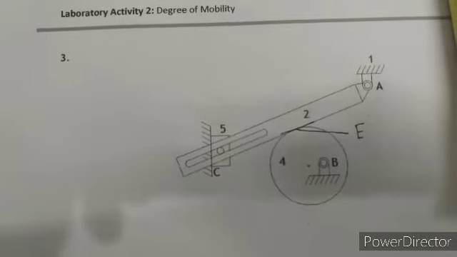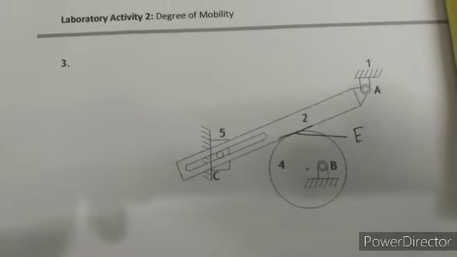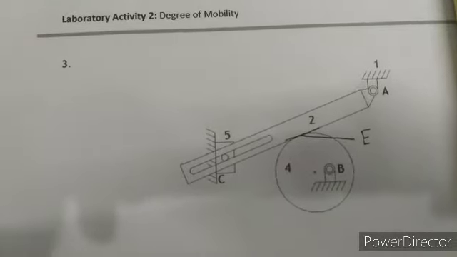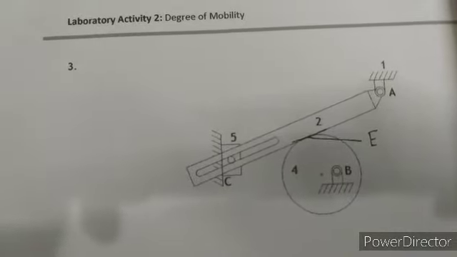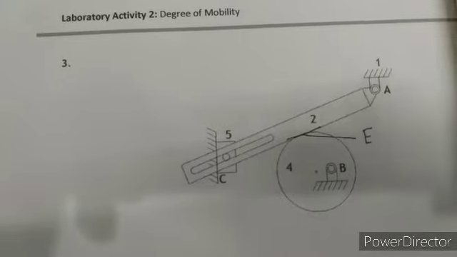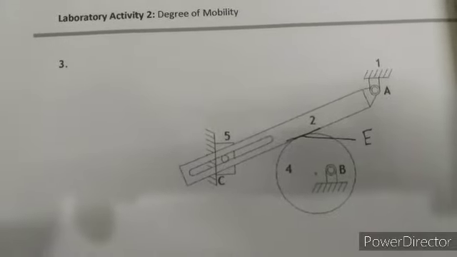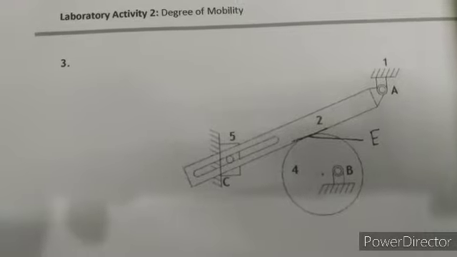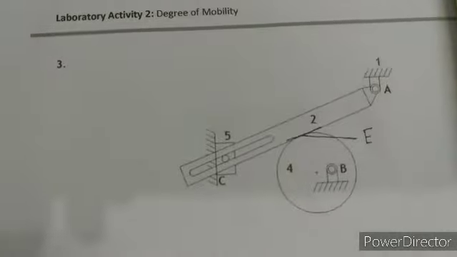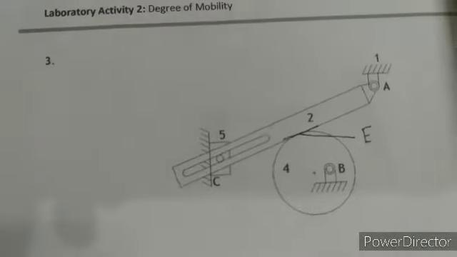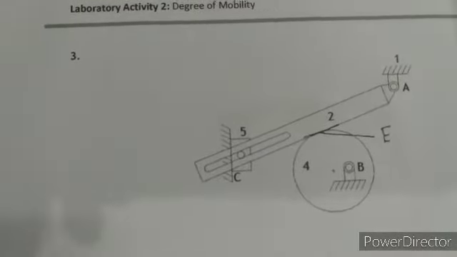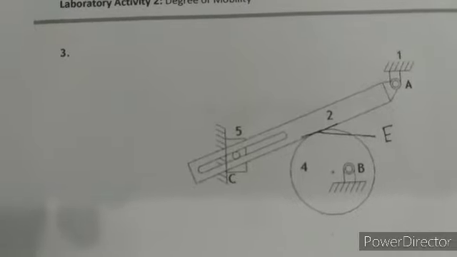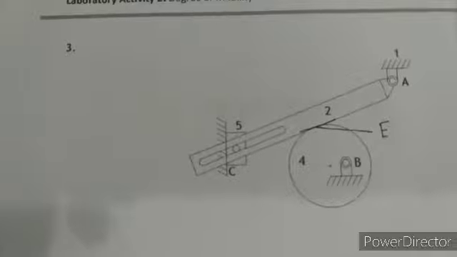But I want to make it clear that actually a lower pair is a joint that constrains contact between surfaces of two bodies, and that a higher pair is a joint or a pair which constrains contact in a certain point or line between those two bodies. So I seem to have mixed them up, and I'm sorry. Those are actually 2 out of 3 of the classifications of kinematic pairs that we'll be using today.